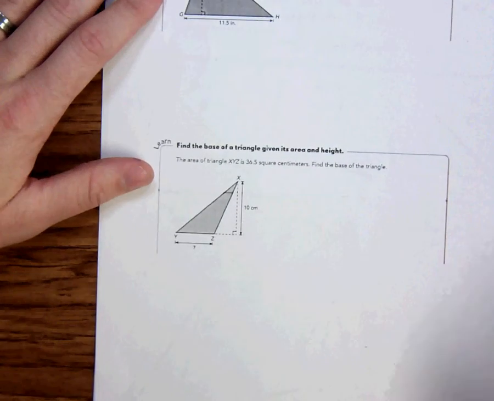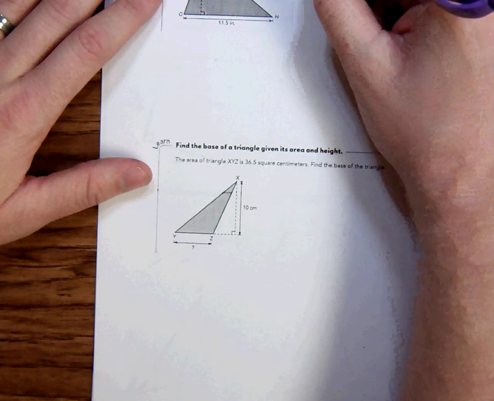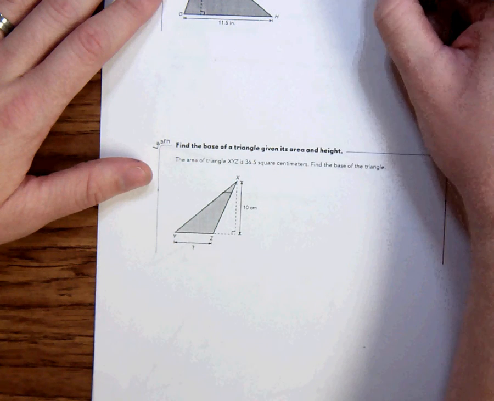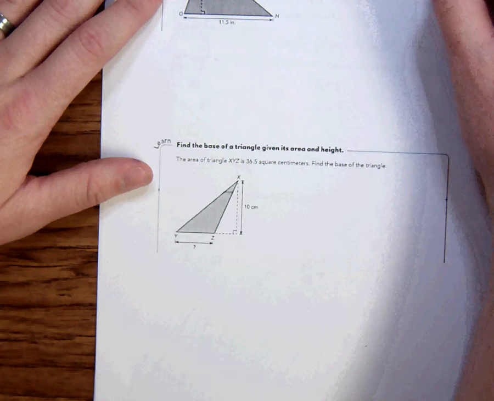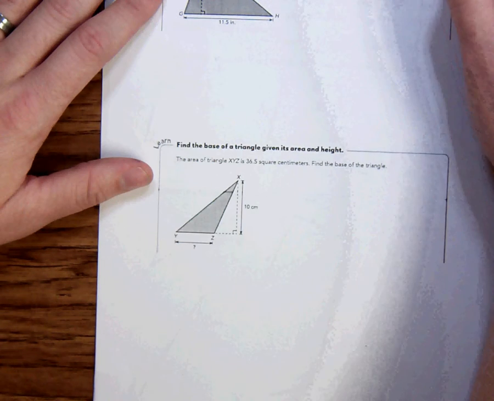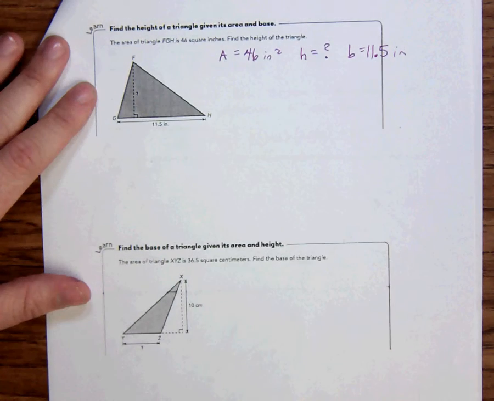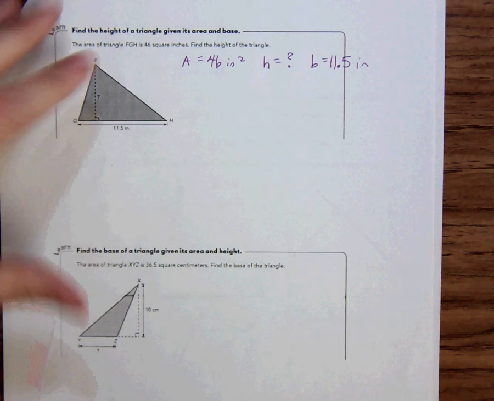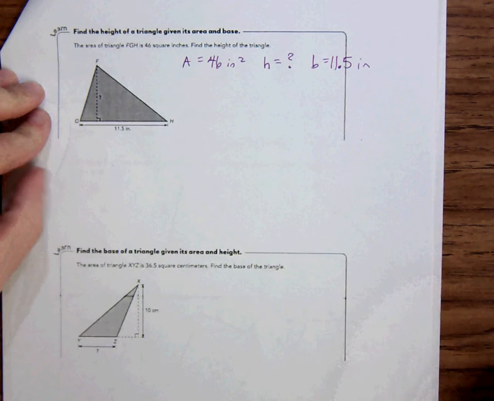Area of a triangle is 46 square inches, so that's 46 inches squared. And the height, we don't know, we have to find it. And the base is equal to 11.5 inches. You can't see any of that, I wrote it very unneatly at the top. Okay, that's all told to me here and by this picture here.